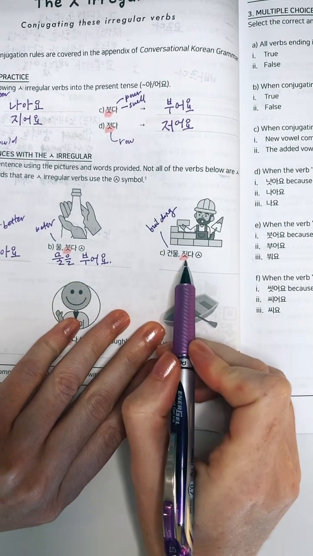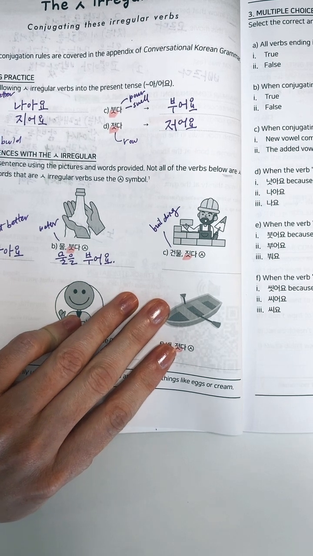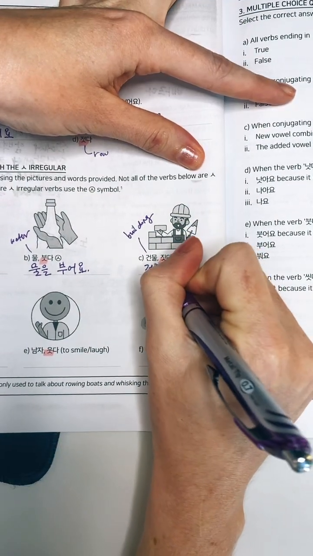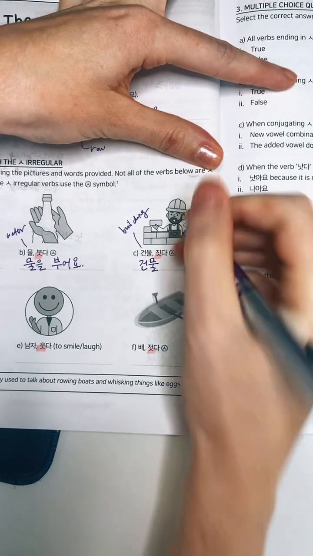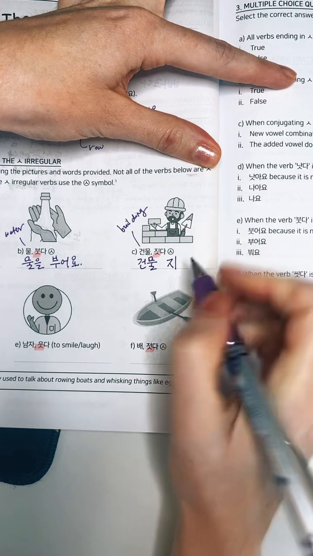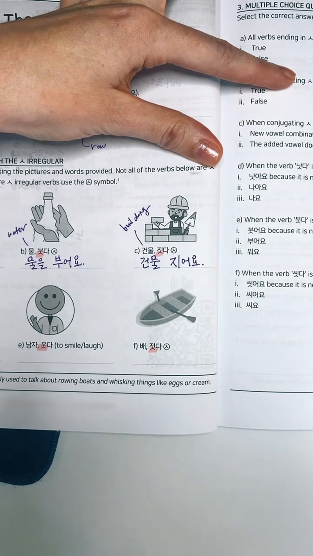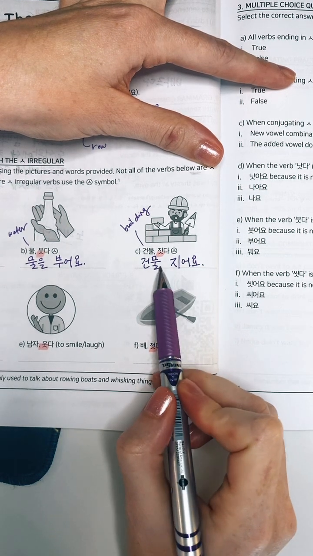And 짓다 means to build. So how do you say, I build a building in Korean? Well, you start with our noun, 건물, some particle, and then we have 짓다. Take away the 시읒, you're left with G, and then you add 요. 지어요. And then which particle do you add here?